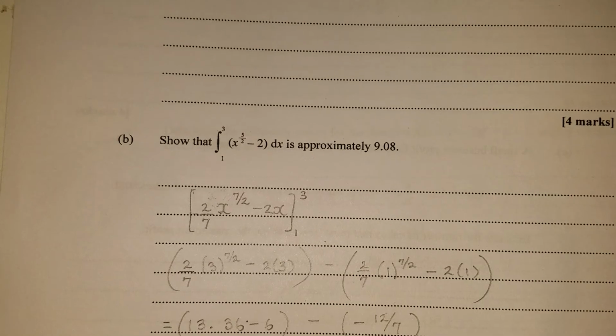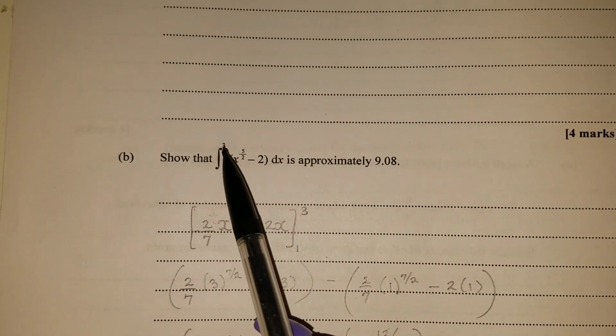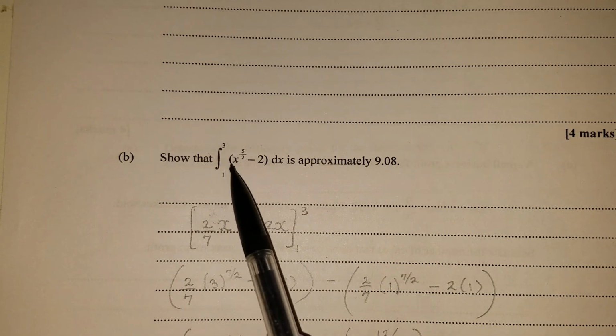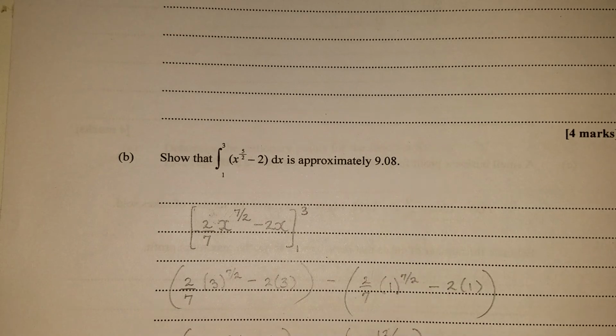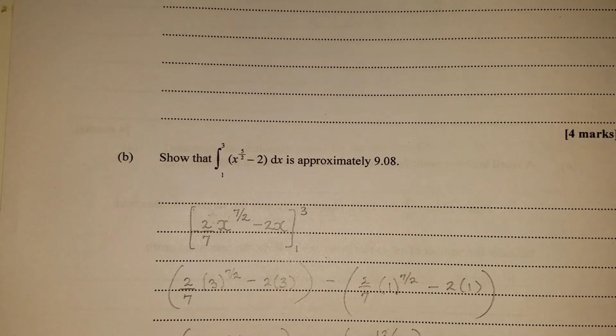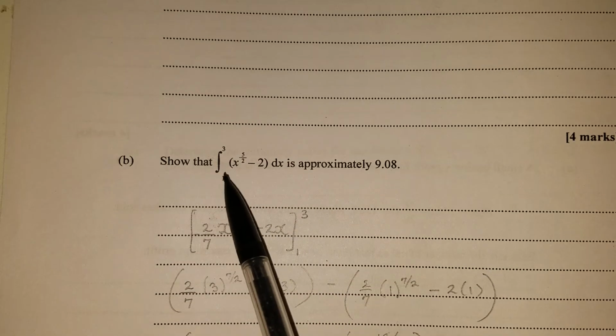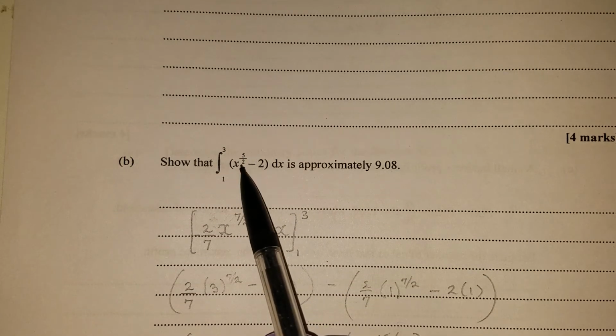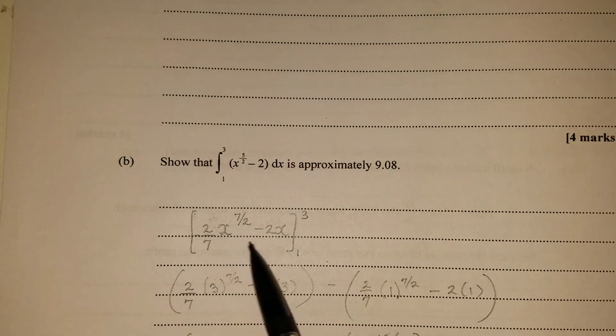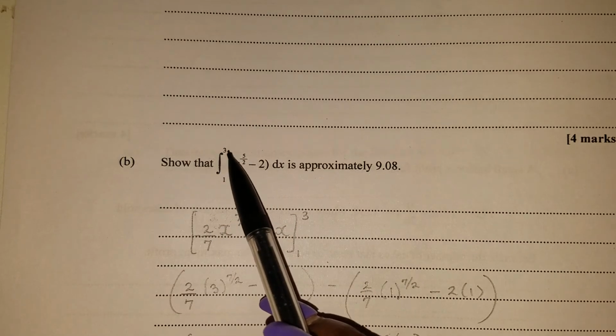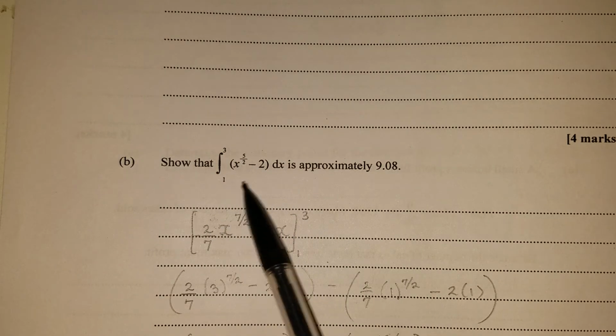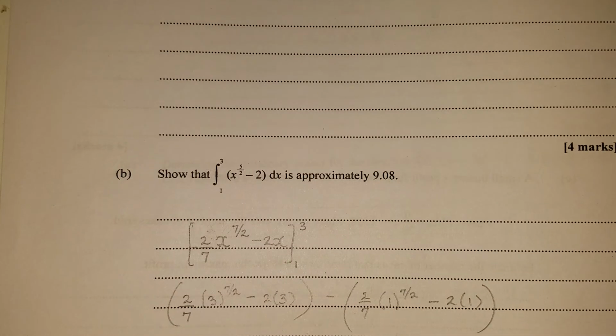For this question, it says to show that the integral from 1 to 3 of our function here is approximately 9.08. So this is a definite integral. The rule is, we're going to integrate our function, and whatever answer we get, we're going to plug in the upper limit, then the lower limit, and subtract the values.